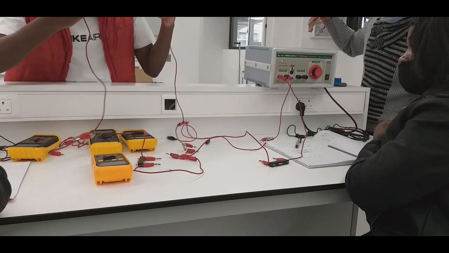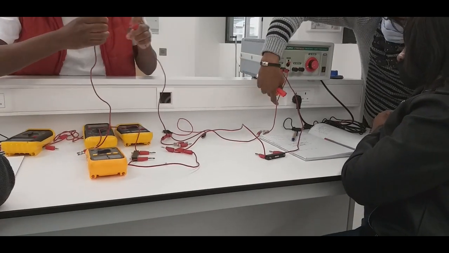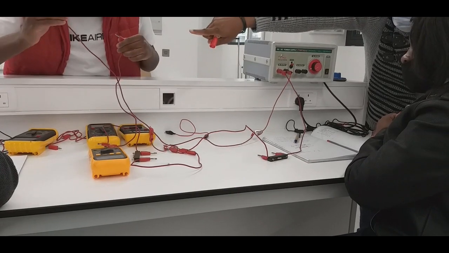So check out the one that is, I think this one is negative, yes. Yeah, that's negative, yes.